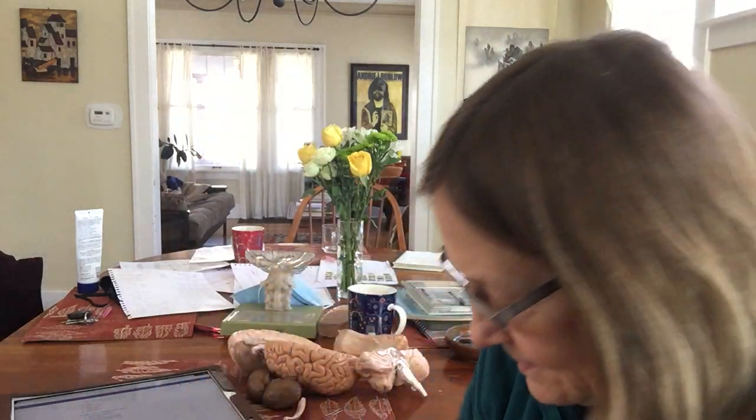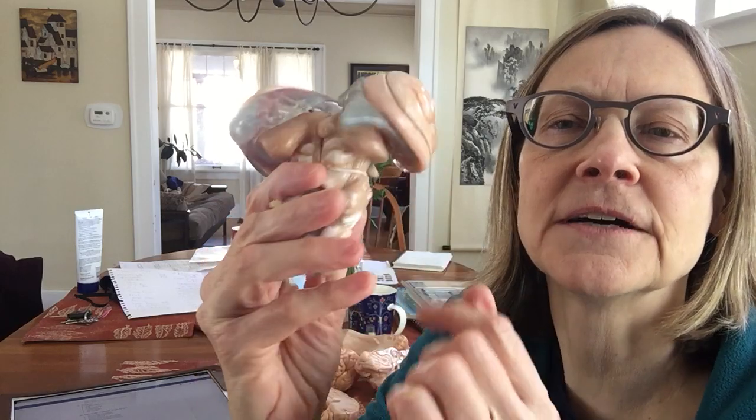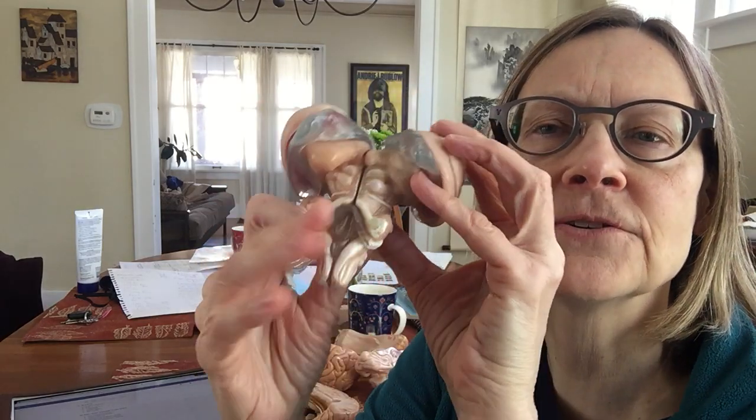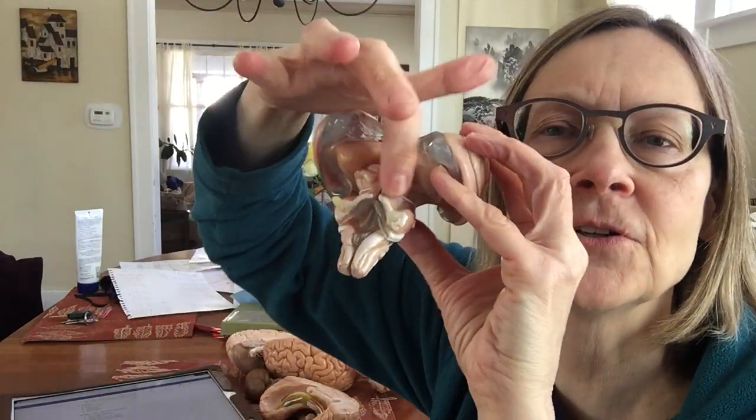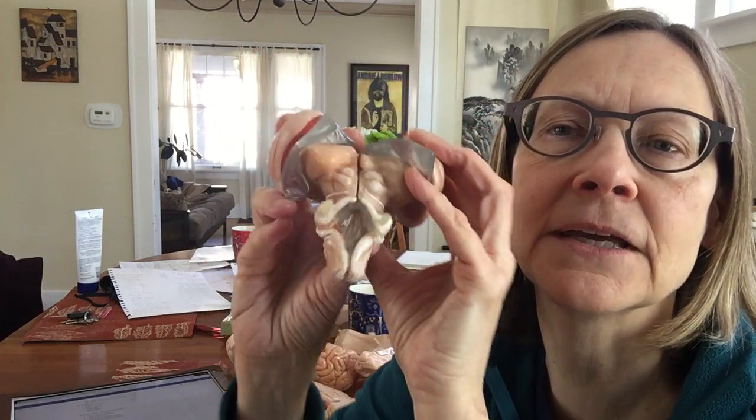All right. So we're going to pull all this cortex off now. And this is what we're going to look at. Again, here's where the ventricles are sitting. These are the lateral ventricles. The third ventricle is in the middle between them, and then this is the fourth ventricle back here. All right?